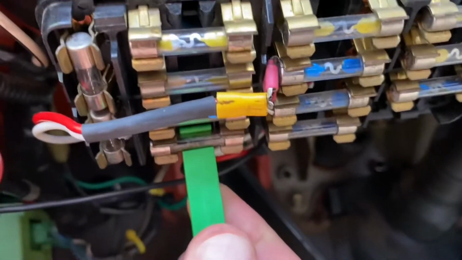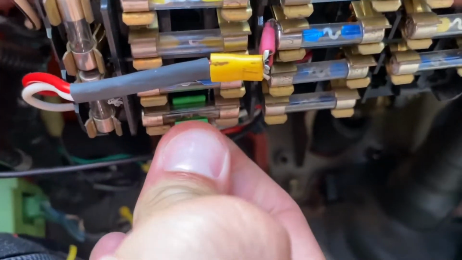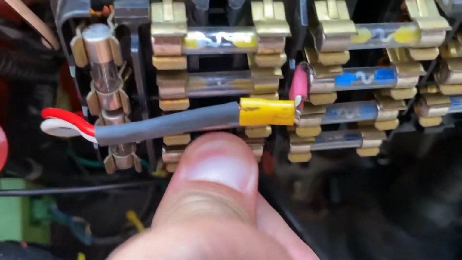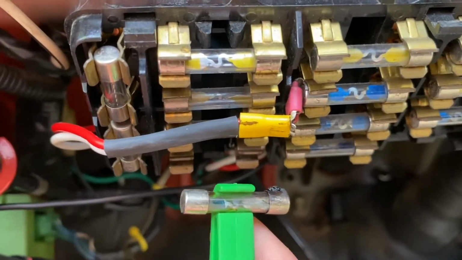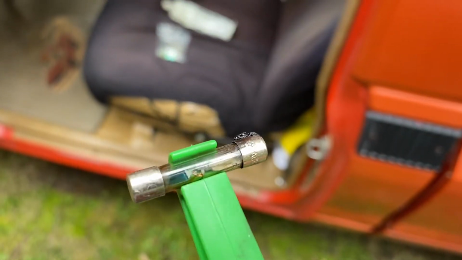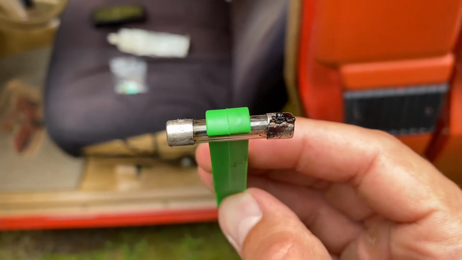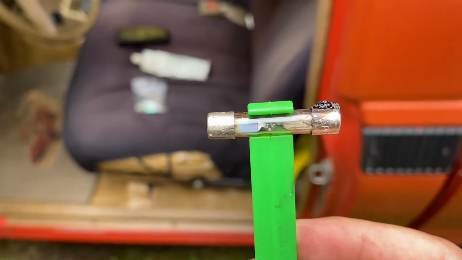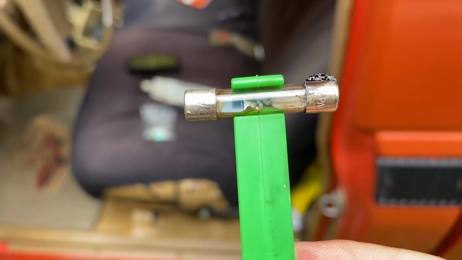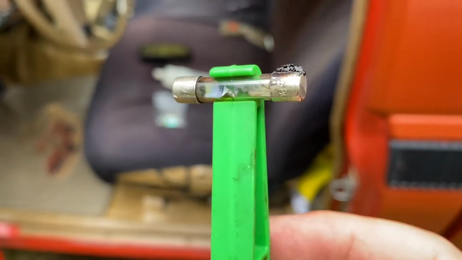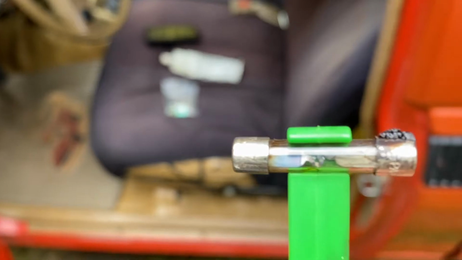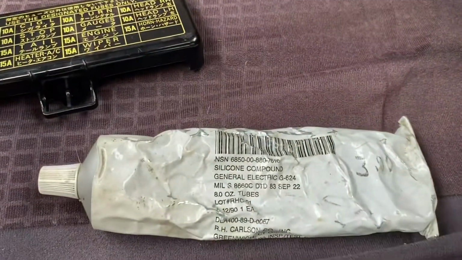All right, we got that on there. You see how that works? And this should just come on out. There's the old fuse. Let's get a look at it real quick. All right, you can see where this fuse got hot and it looks like it blew basically. That's what we're looking at here. So this is the old fuse, this has got to go. We're gonna go ahead and put some dielectric grease on this new fuse.